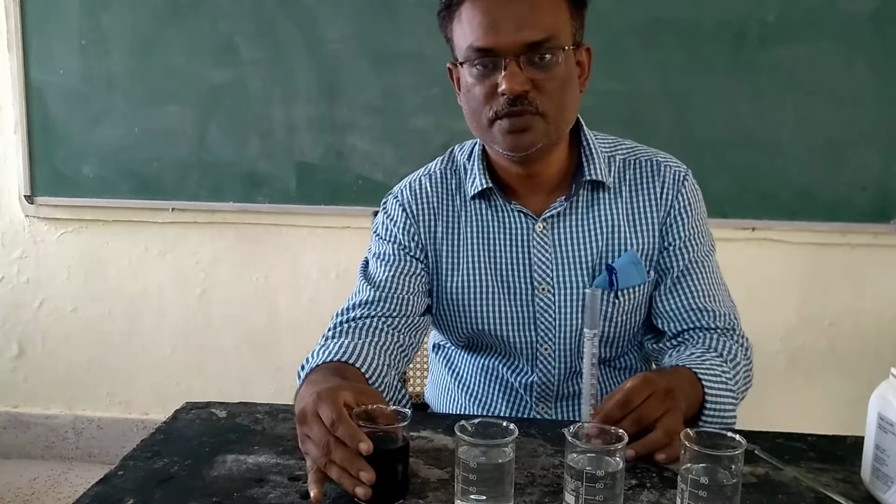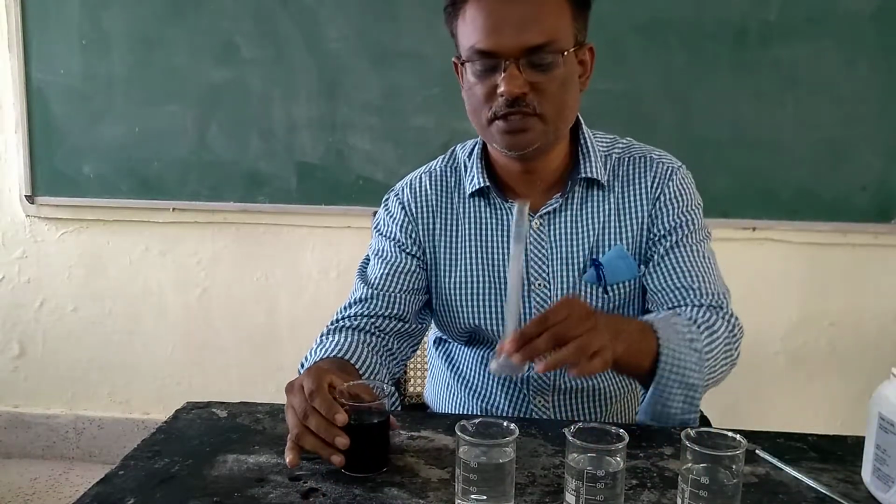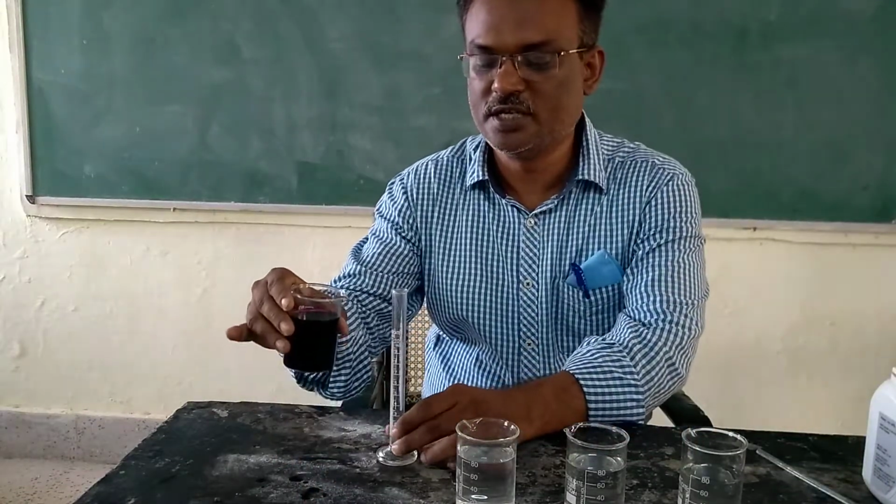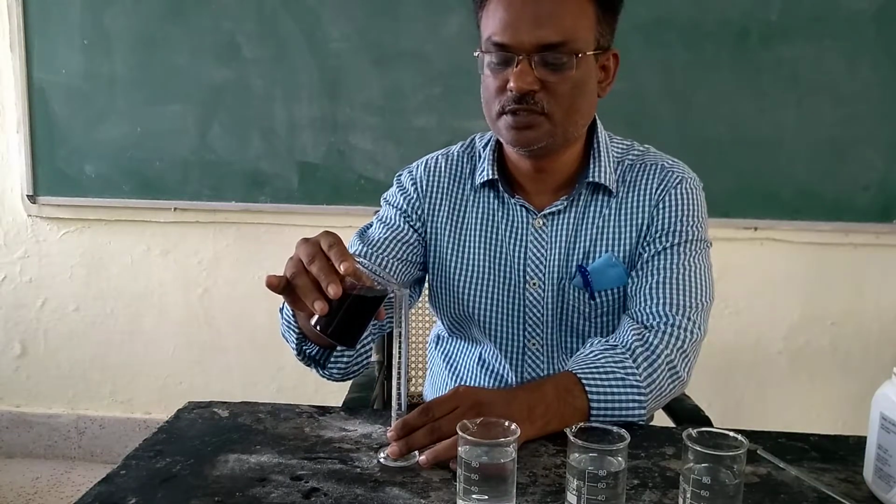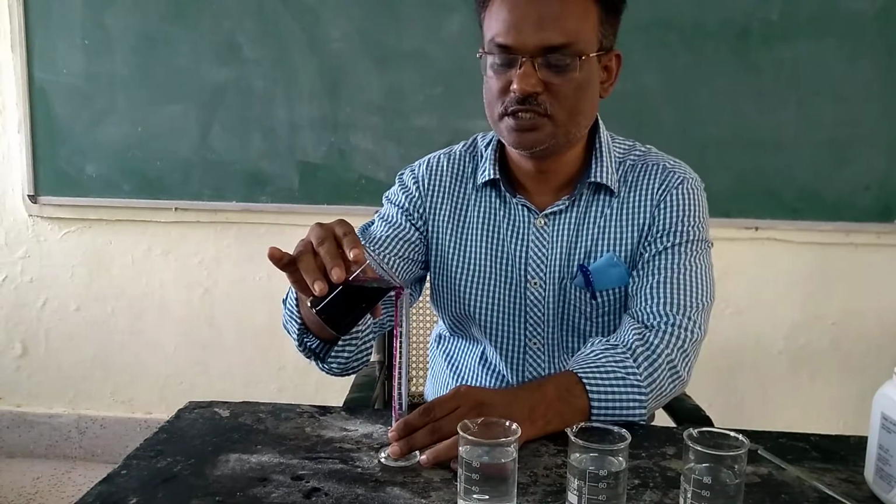Now I will take 10 ml of the potassium permanganate solution in this 10 ml measuring cylinder.